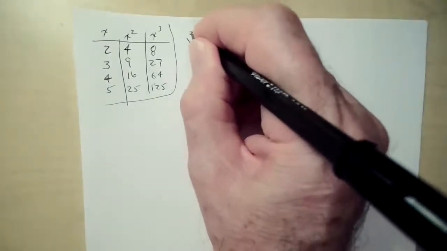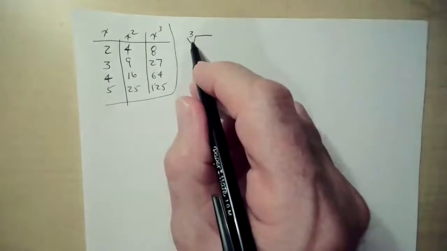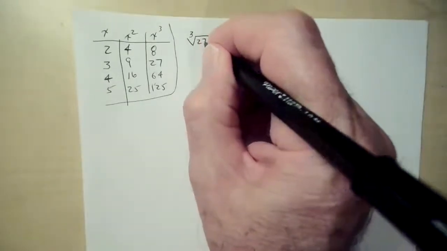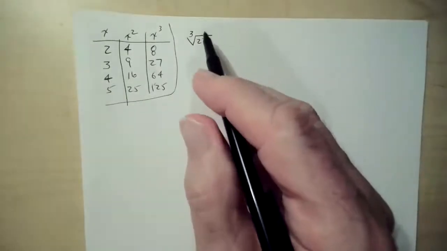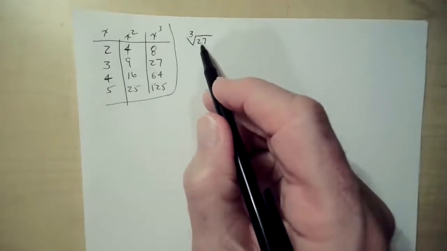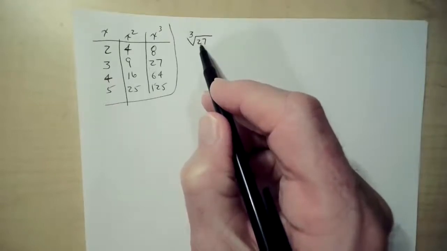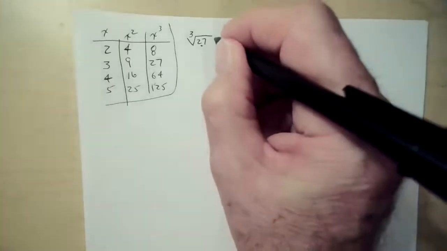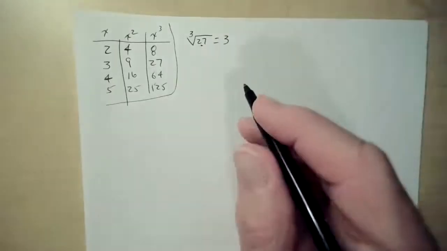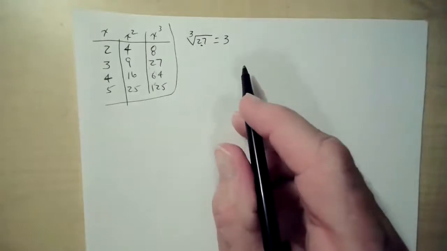So now if we want to go backwards from that, if we want the cube root of 27, in other words, what number times itself 3 times is 27?